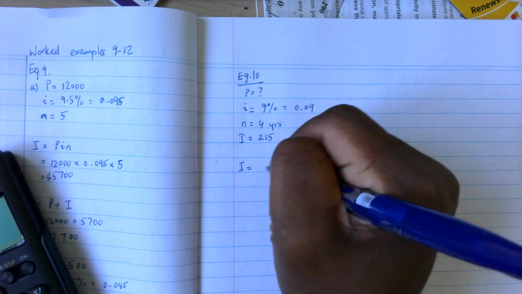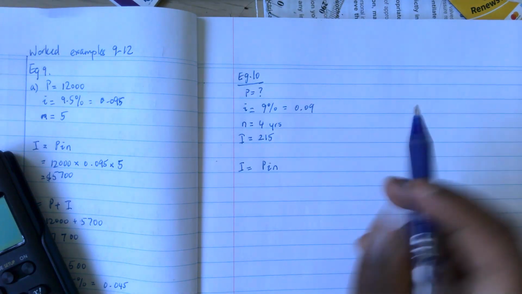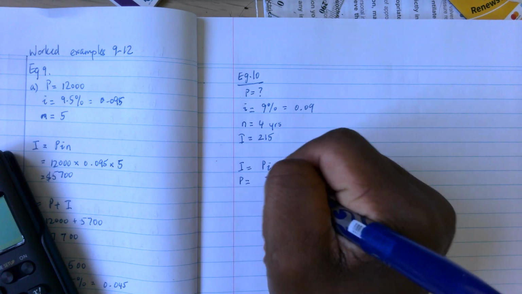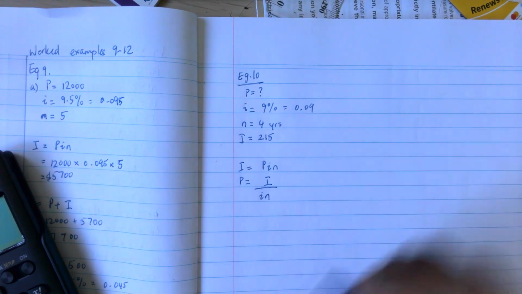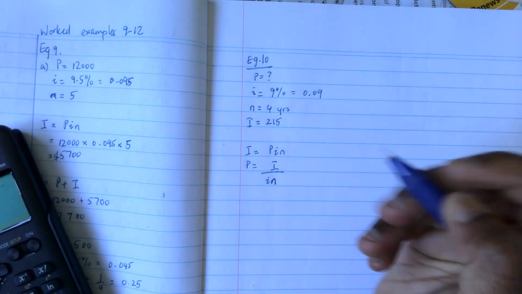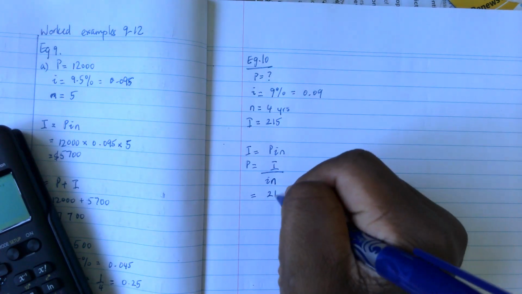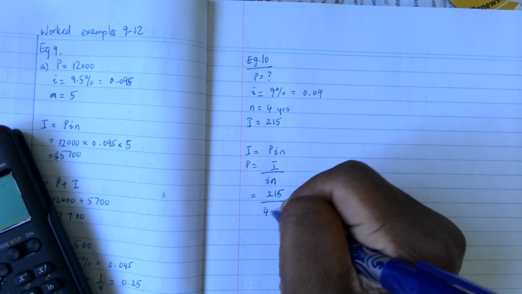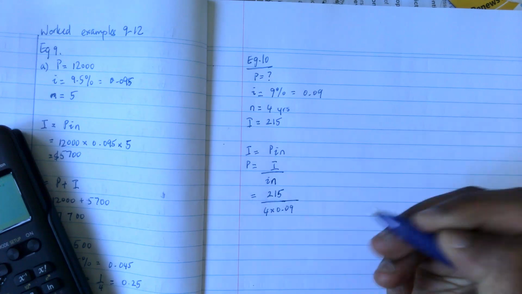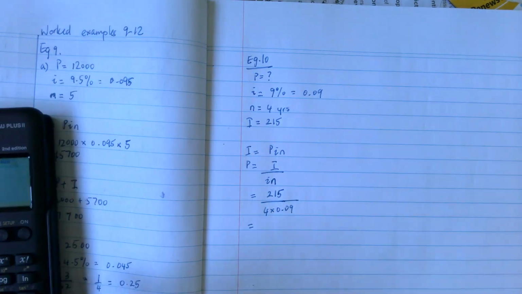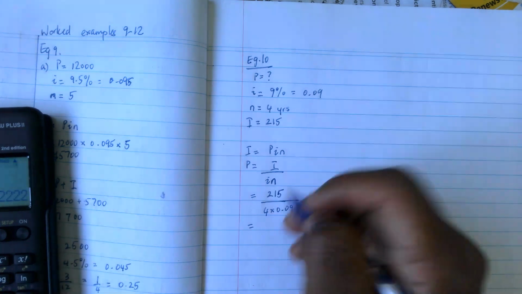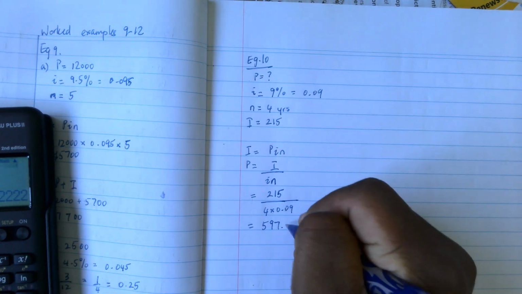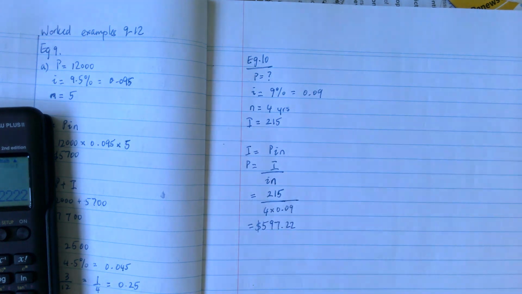So again, if we rewrite our formula, when we rearrange for P, we just divide both sides by IN and we get this formula. So then it's 215 divided by 4 times 0.09. Again, put that into the calculator, hit equals, and that's our answer. And that's $597.22 was invested.